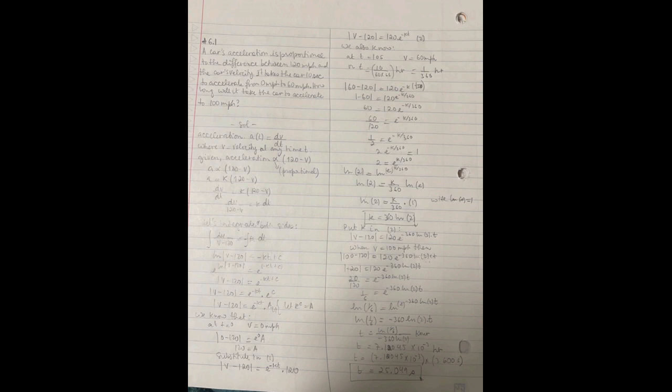Simplify 20 over 120 gives me 1 over 6 equals e to the power of minus 360 ln 2 times t. Taking ln of both sides, I get ln of 1 over 6 equals ln of e to the minus 360 ln 2 t, which is just minus 360 ln 2 times t. So t equals ln of 1 over 6 divided by minus 360 ln 2. So I got the time.